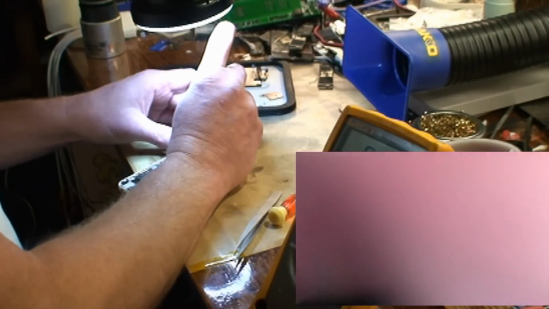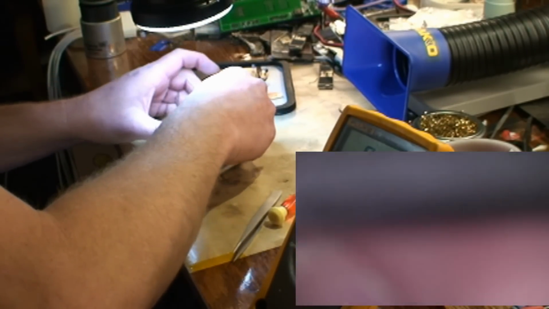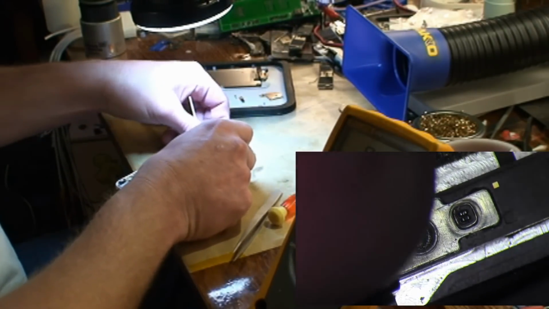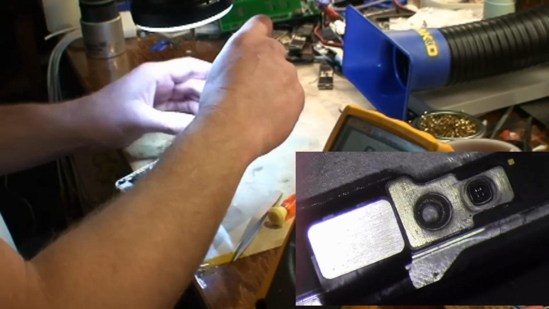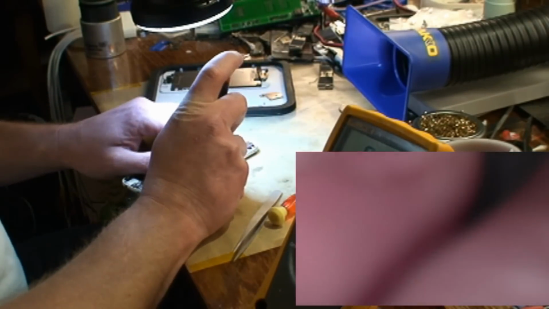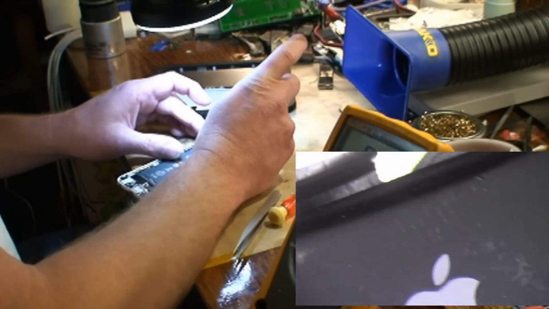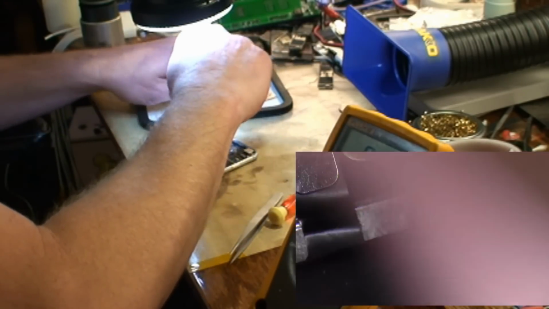So it looks like we're probably going to have some capacitors, maybe diode, coil issue, which is generally what happens to the iPhone 6. And sometimes it can be an easy repair, sometimes it can be a really aggravating repair.